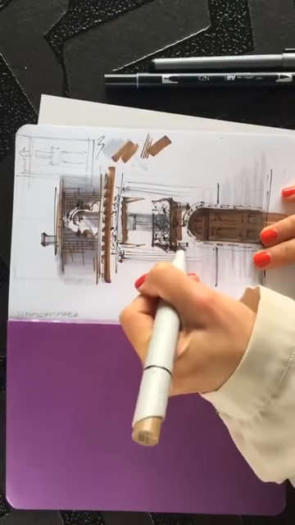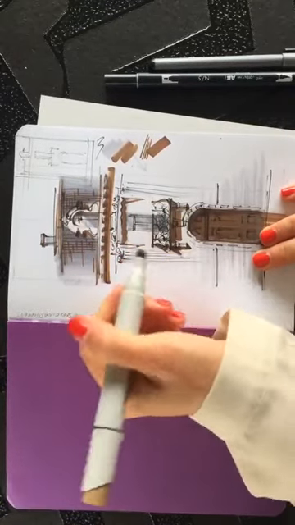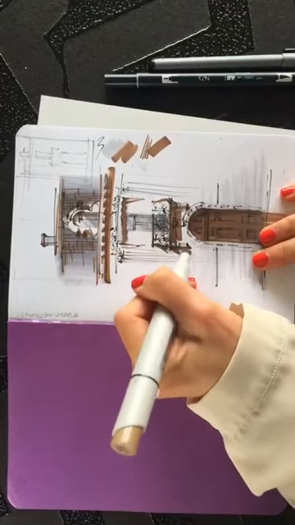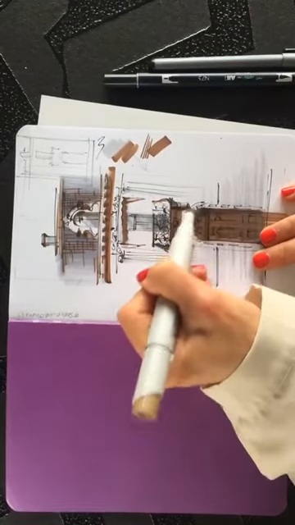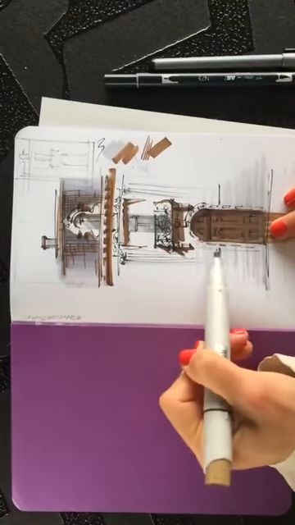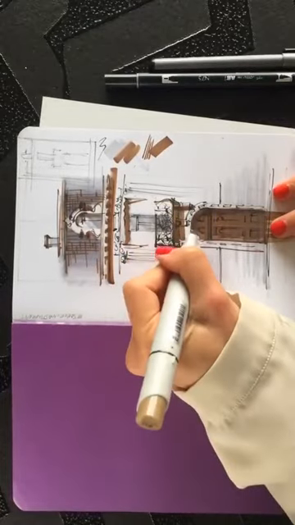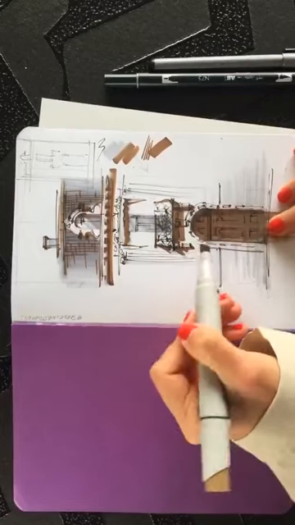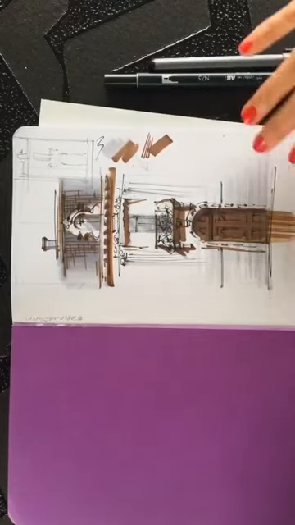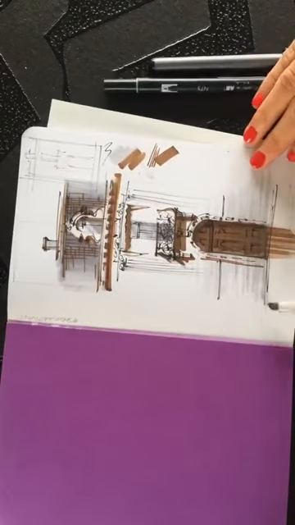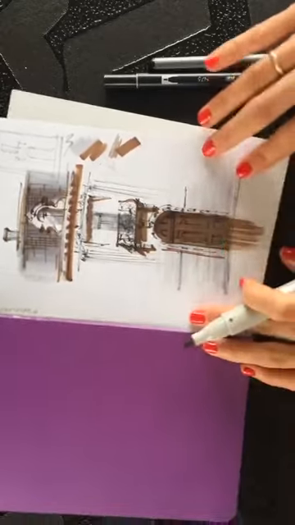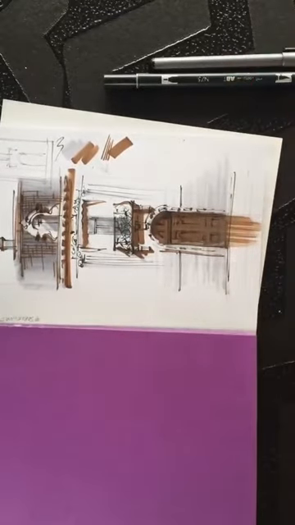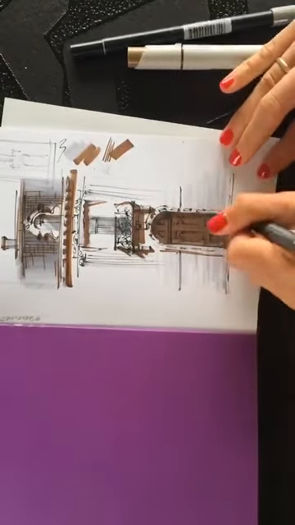So here I want to do the shadows a little bit more precise, like here and here, also maybe a nice shadow here. Let's add a little bit more details. And as I told you, we are creating this effect of reflection. So I will put my black liner on top.